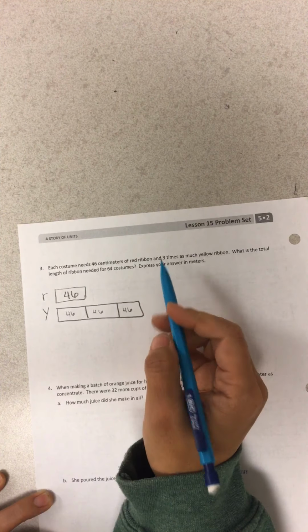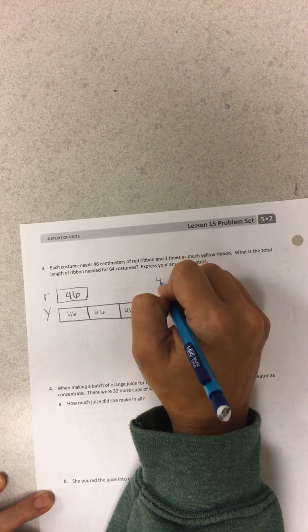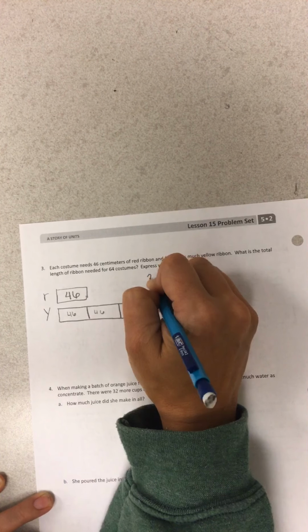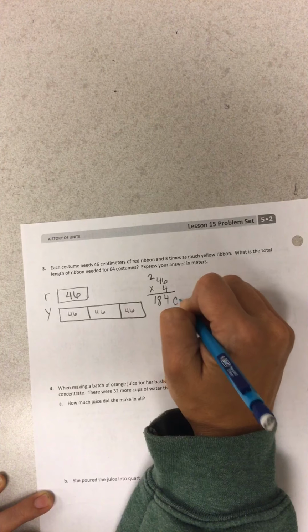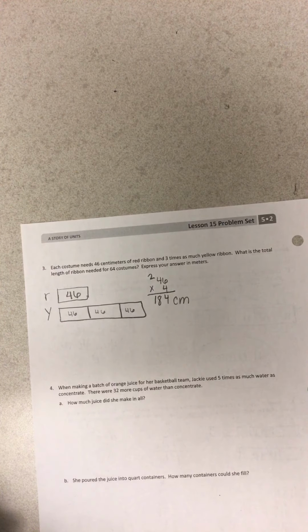So if I think about this, it's going to be 4 times 46. So the total amount of ribbon with red and yellow is going to be, let's do our math, 184 centimeters of ribbon.